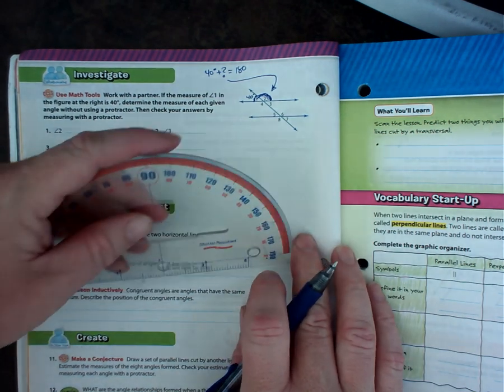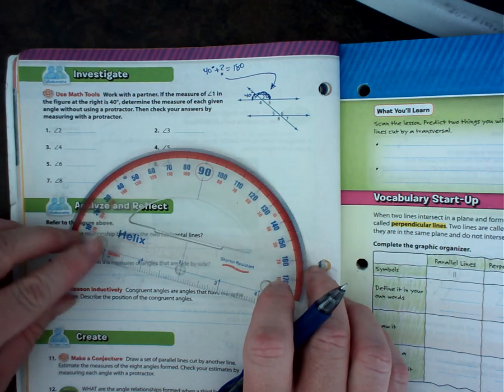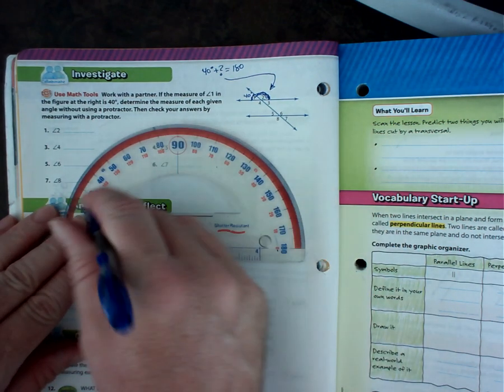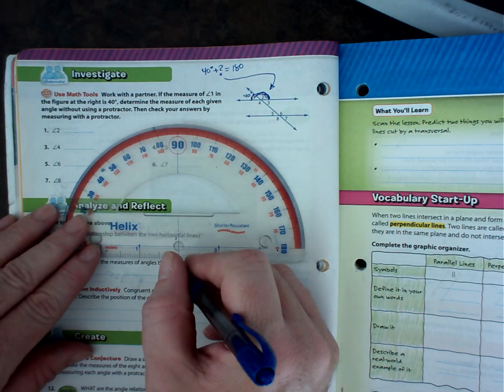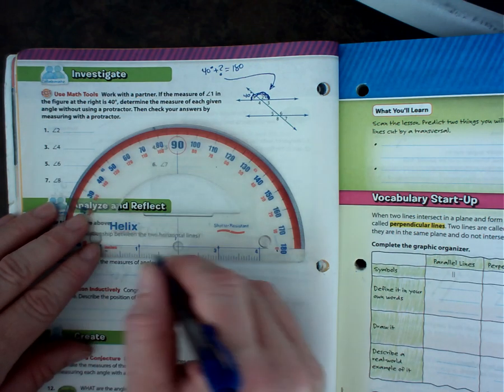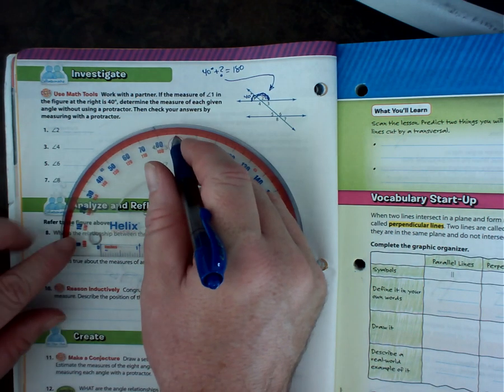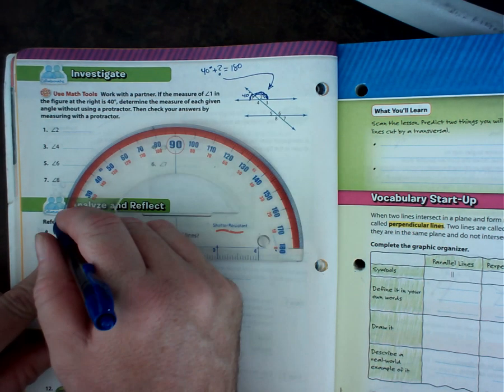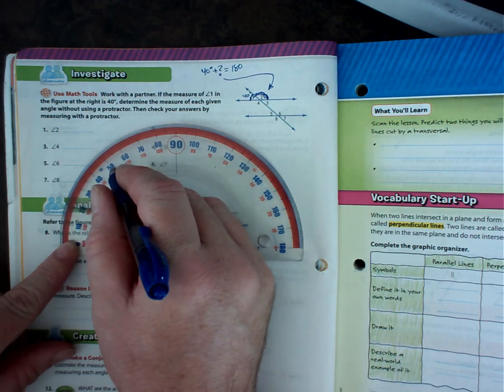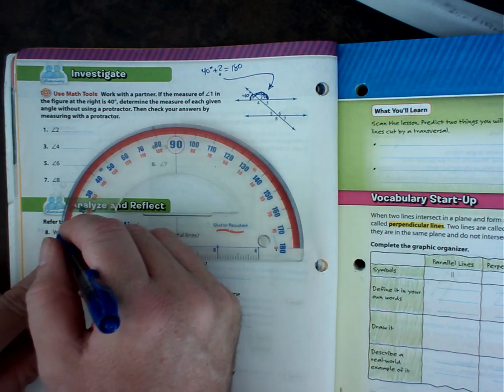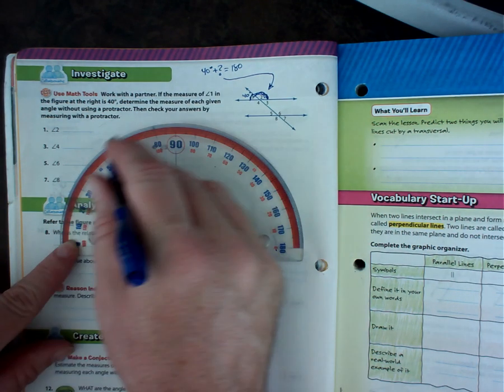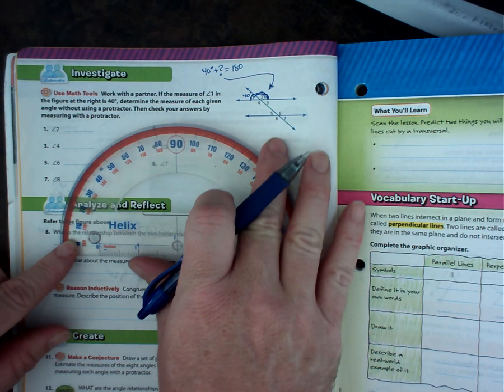If you don't have a protractor, you can make one. You can use a clear plastic or something, and you can make a semicircle and 0, break it up as 90, and then 1, 2, 3, 4, 5, 6, 7, 8 marks between 0 and 90. So you make a semicircle, you can lay it on top.